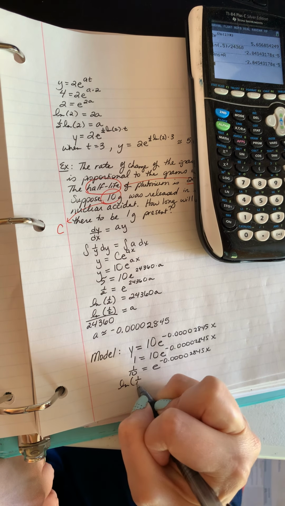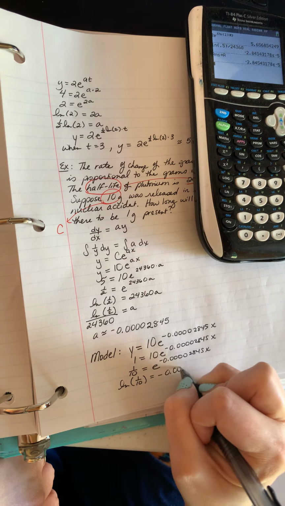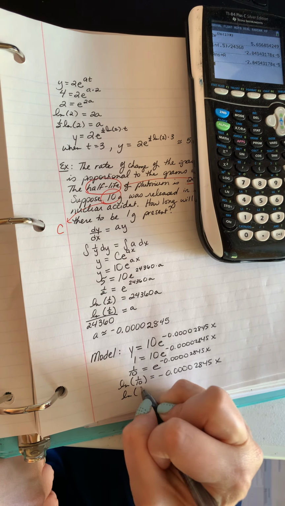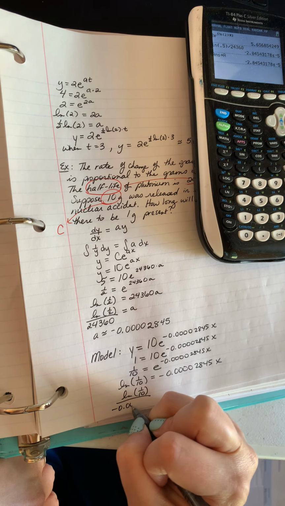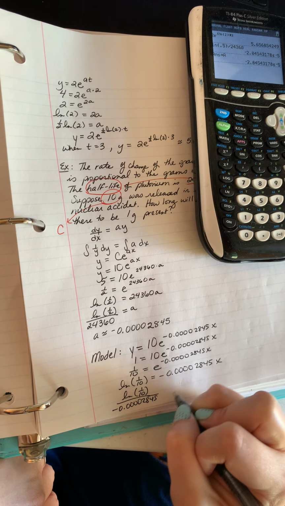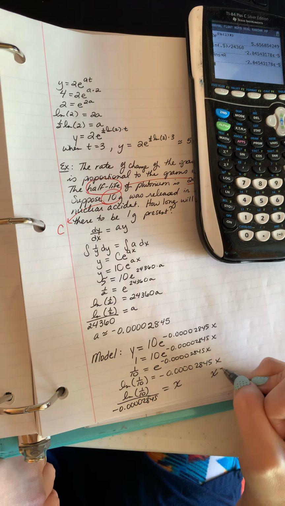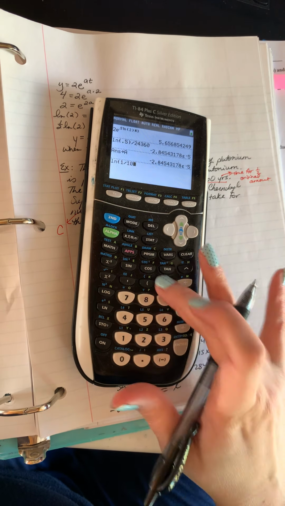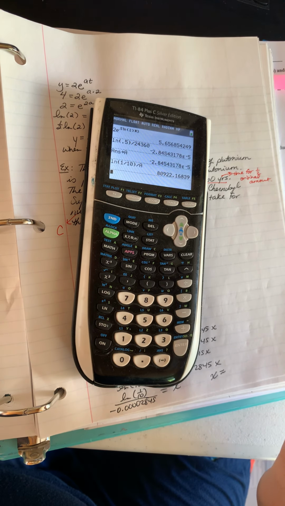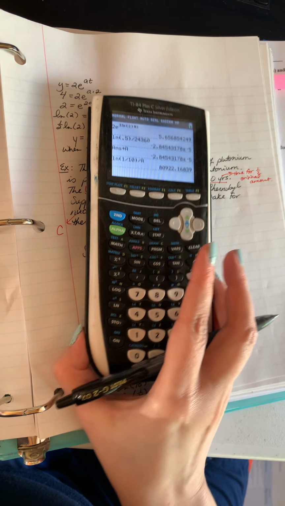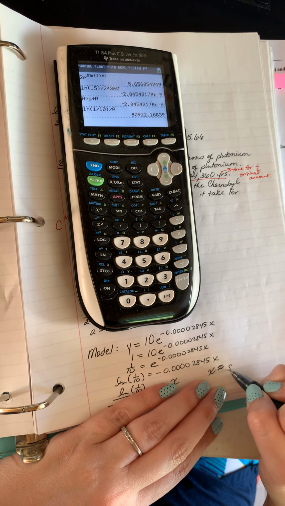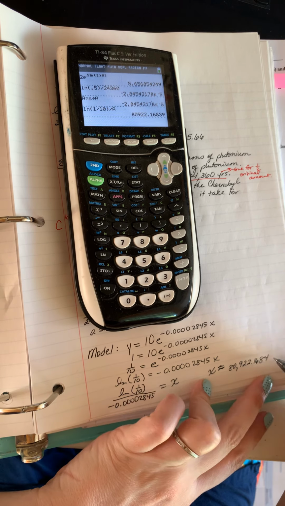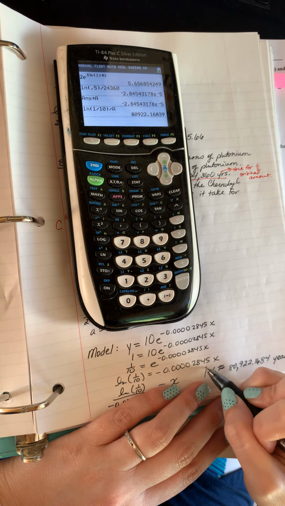Take the ln of 1/10, divide by that. And so then x is approximately ln of 1/10 divided by a, which is about 80,000 years: 80,922.1684 years.